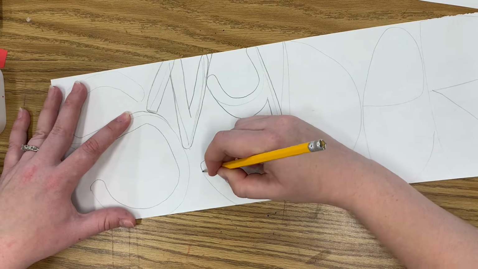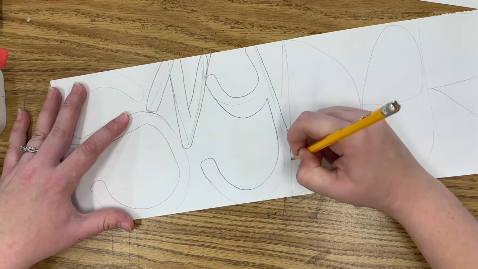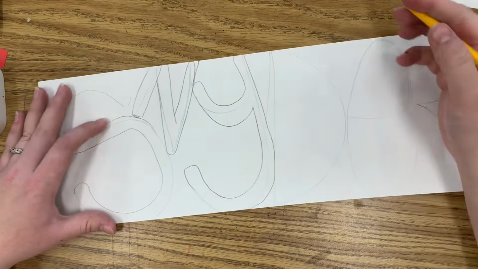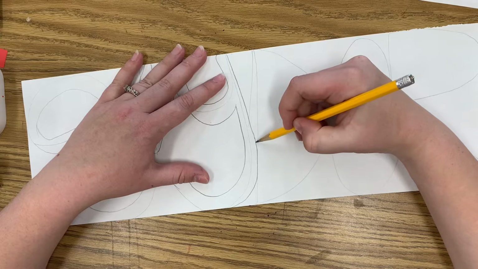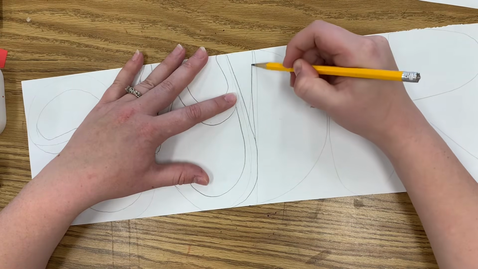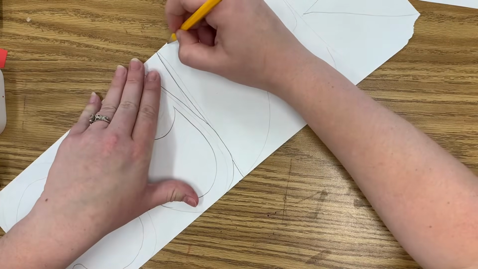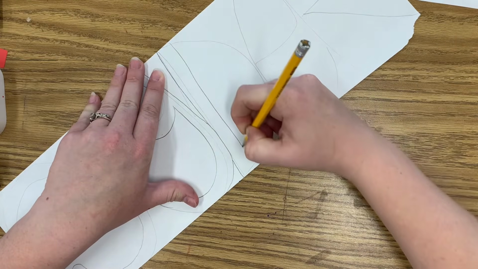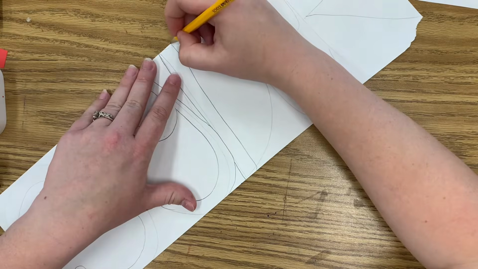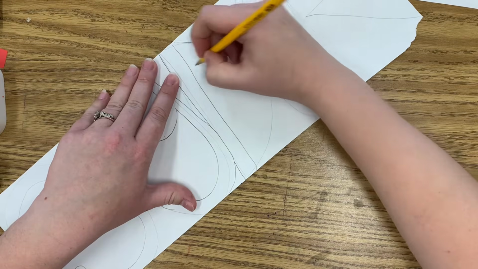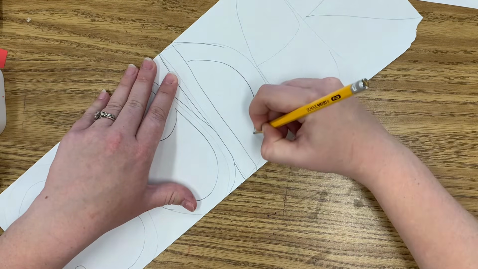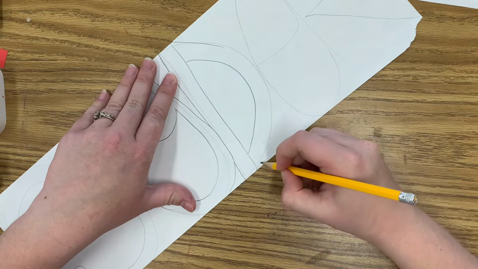Just see that I'm making my letters thicker. And if one just sort of slightly goes in front of the other, that's okay too. As long as they touch.